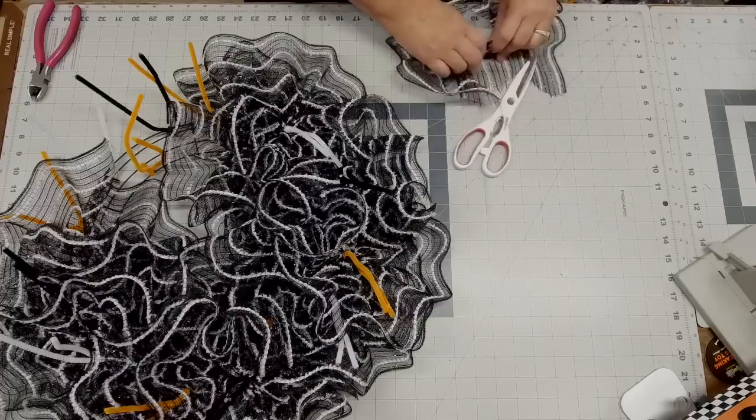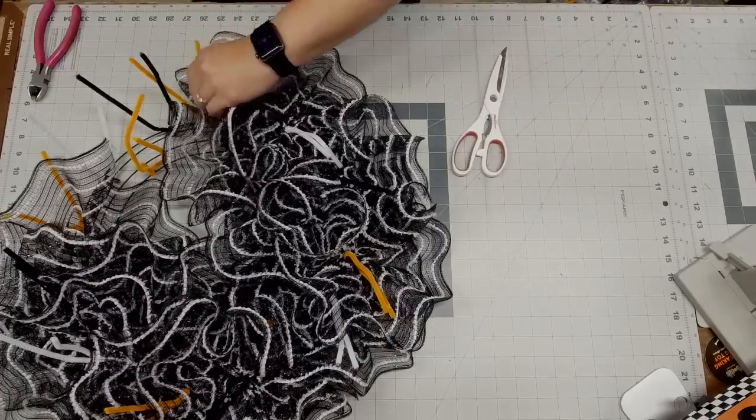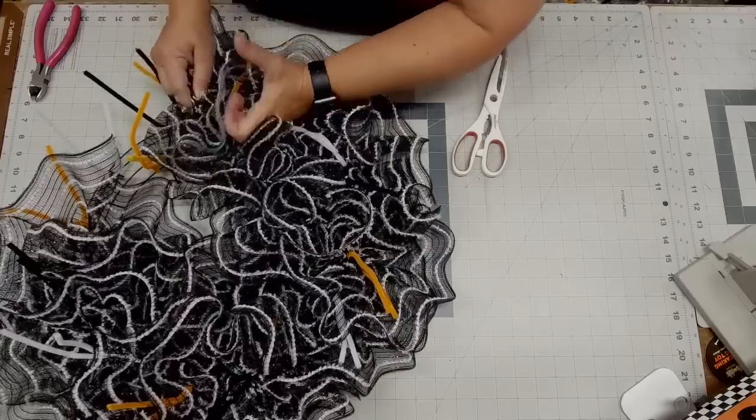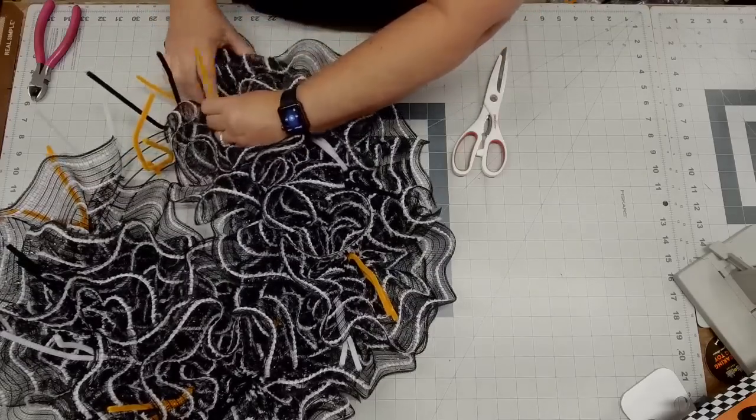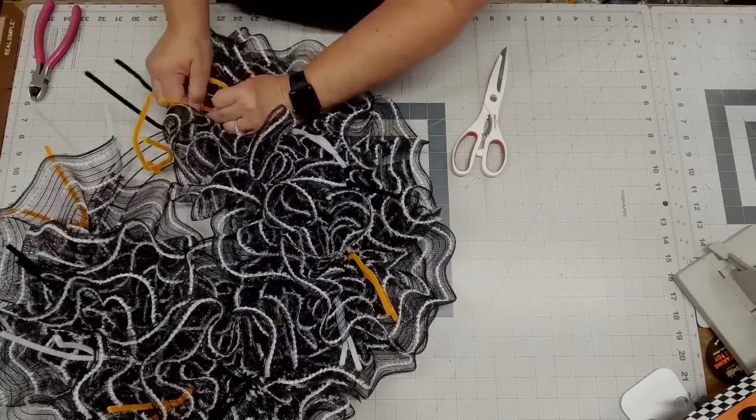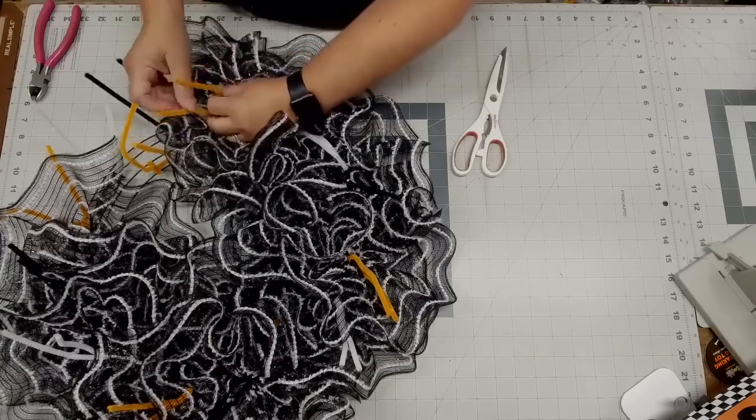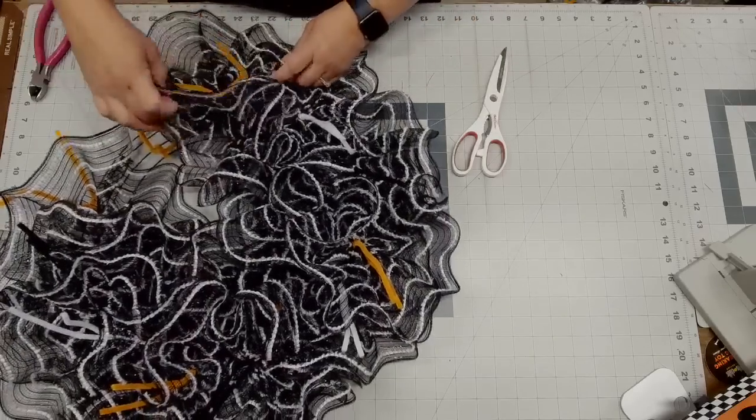So we're just laying down a Deco mesh base. This is a black snowdrift mesh. 18 pieces cut to 20 inches. We'll utilize exactly one roll of mesh. So you guys know me, I'm not a fan of leftovers.